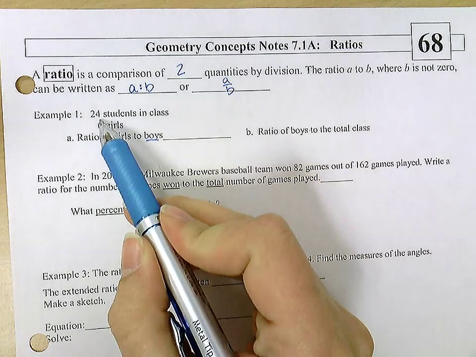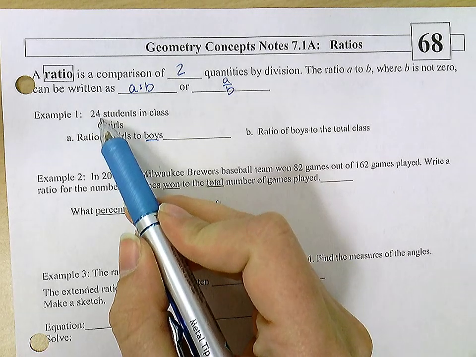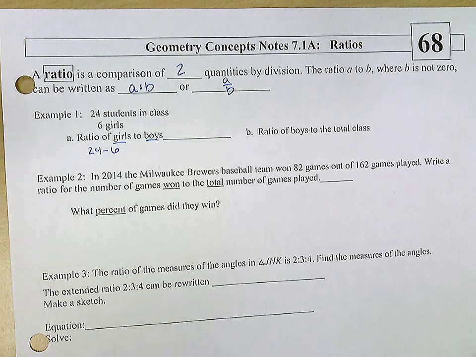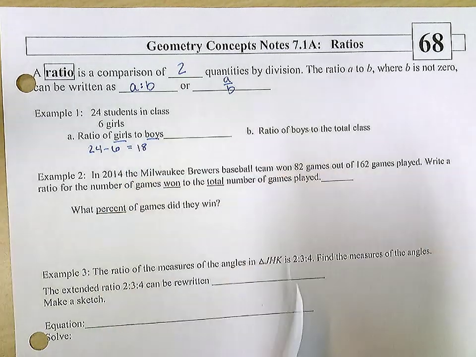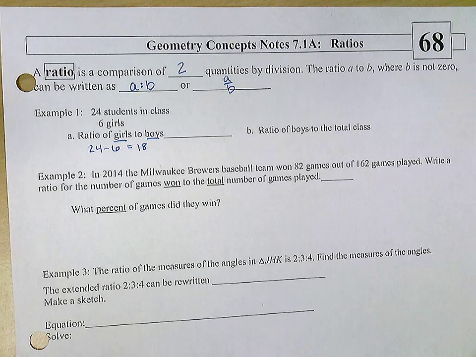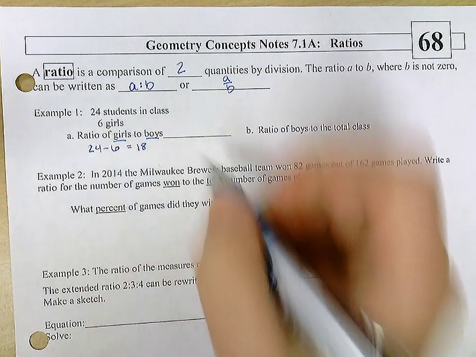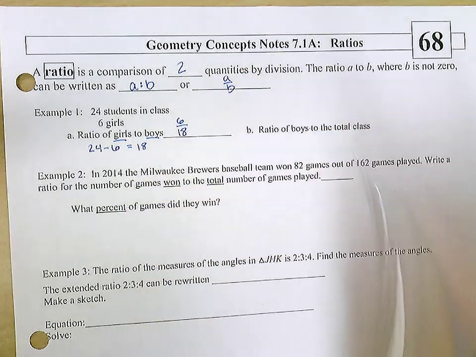Well, if there's a total of 24 students and 6 are girls, we'll subtract the 6 girls. So there are 18 boys. So to write out that ratio, we'd have our girls, which is 6, to boys, which is 18.